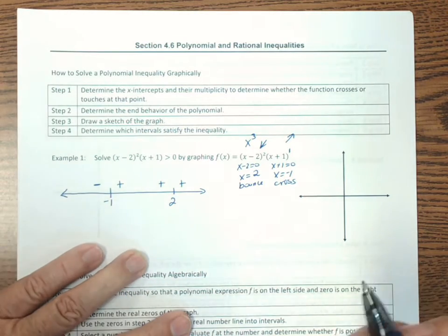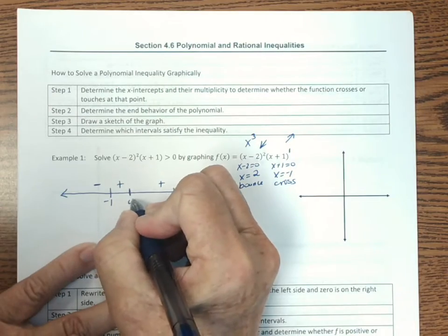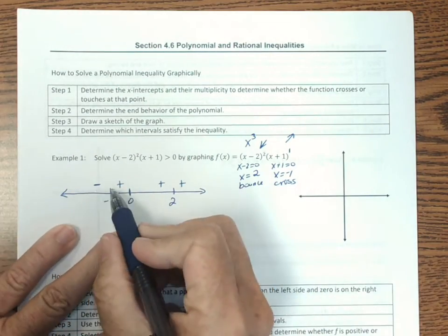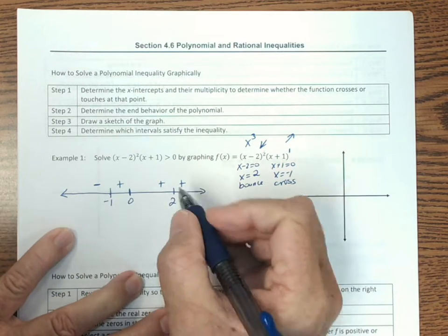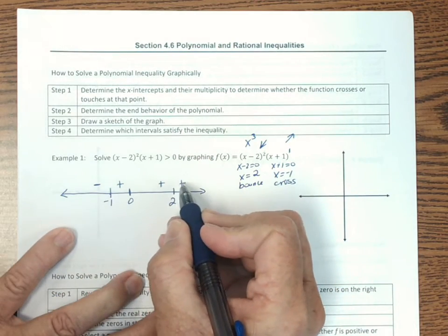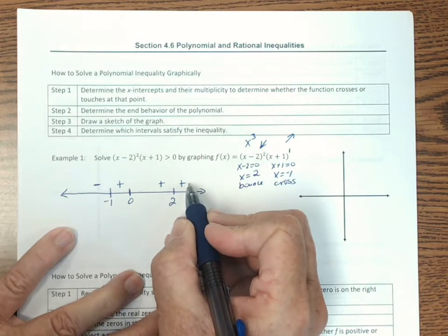Okay, so we've got that. And let's just come back here for a moment too. So I've got what's going on here. I know I've marked my x-intercepts. We know at 2 it's just going to bounce. So that makes sense. That's positive on both sides. It doesn't change signs.